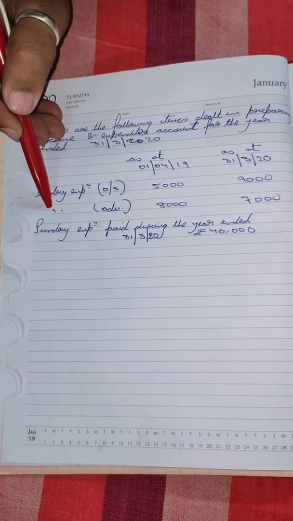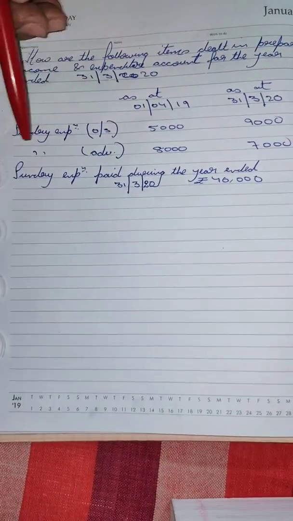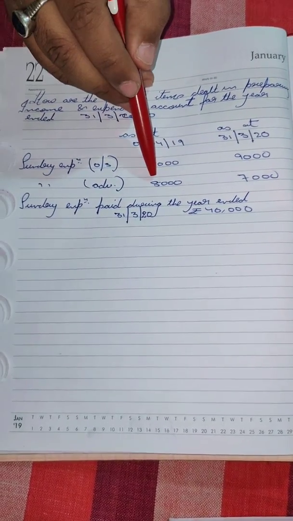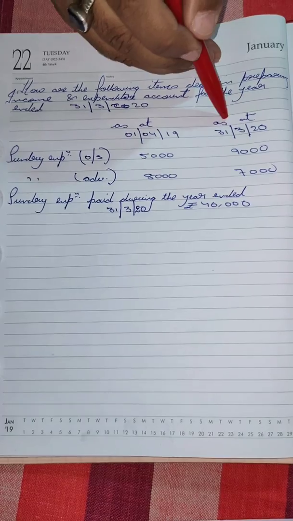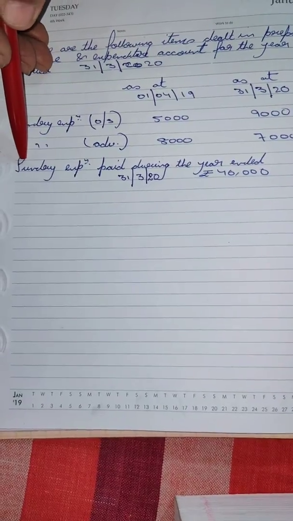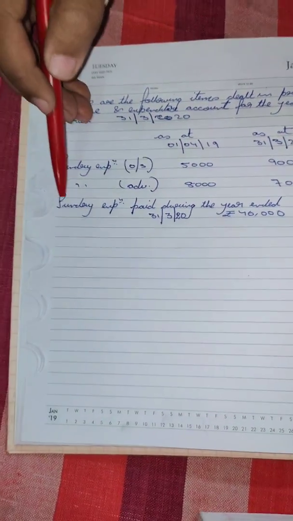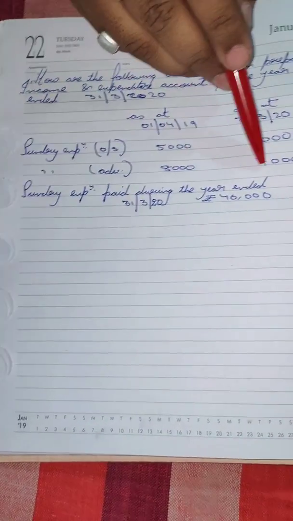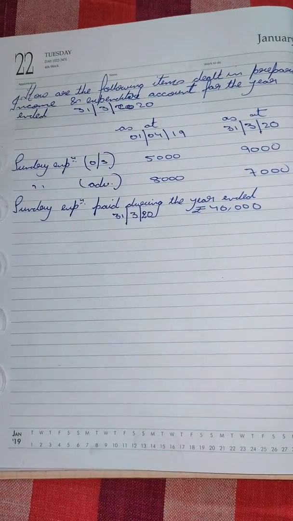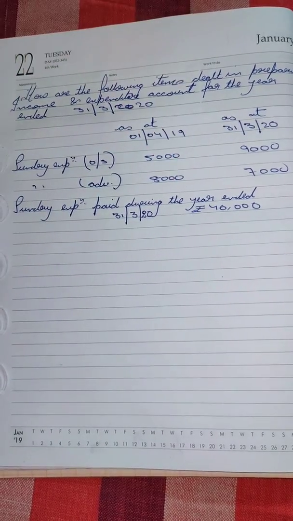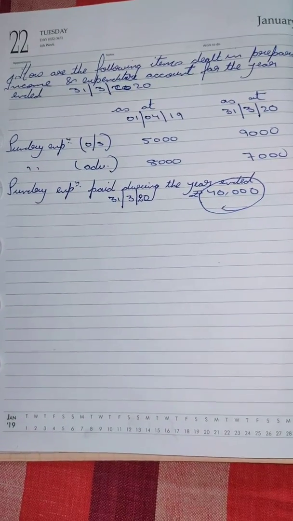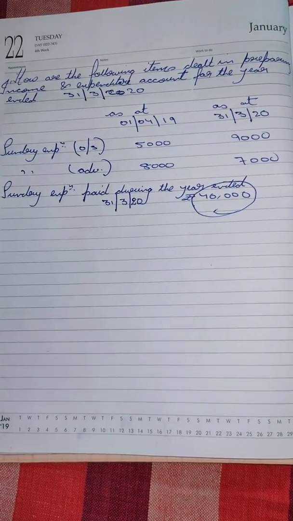Then again we have the sundry expenses and we have the advance. So advance sundry expenses as at 1st April 19 is 8,000 rupees, and as at 31st March 20 we have 7,000 rupees. Now one more line is written here: sundry expenses paid during the year ended 31st March 20, rupees 40,000. See, this figure will be provided. How much expenses has been made relating to this item? So shall we continue?